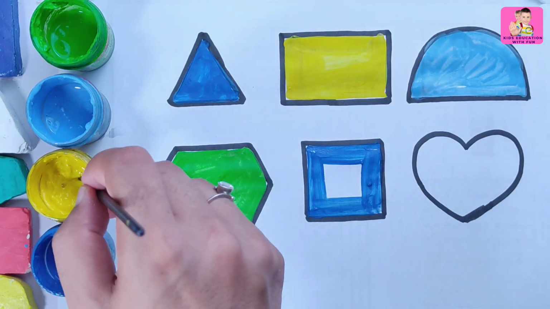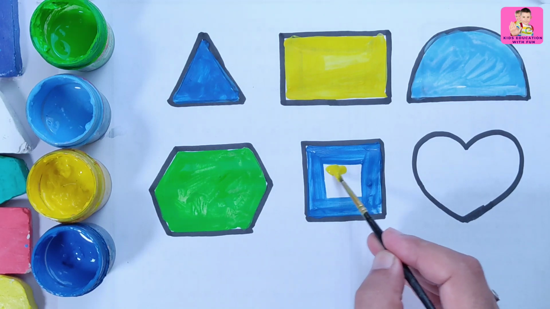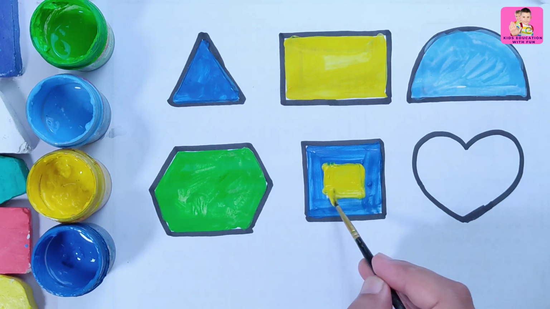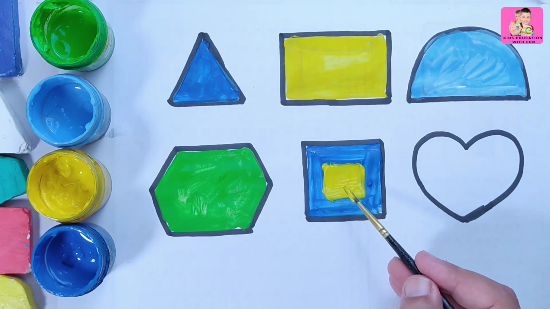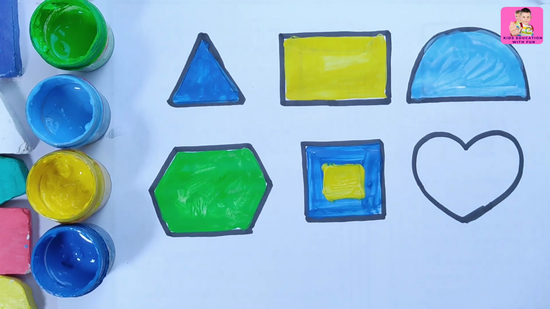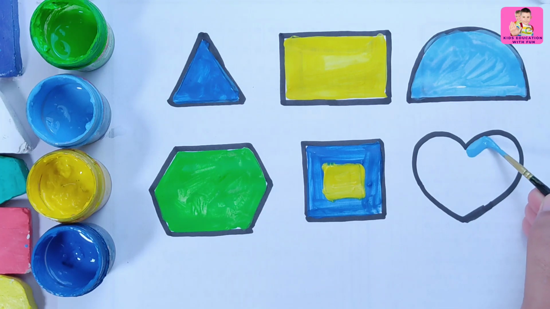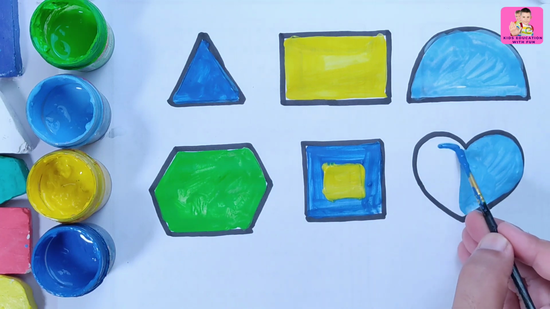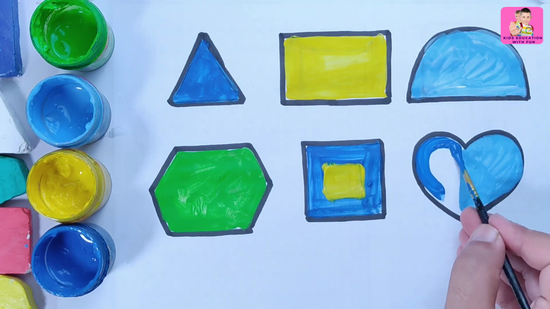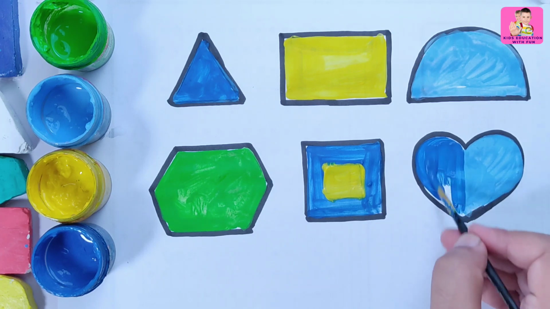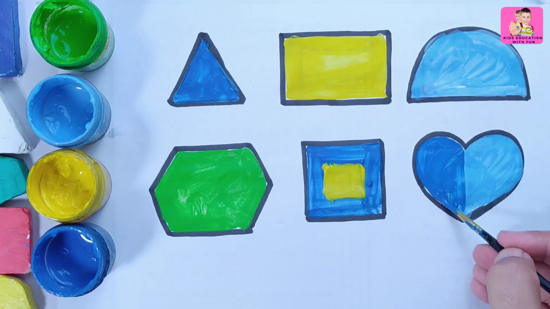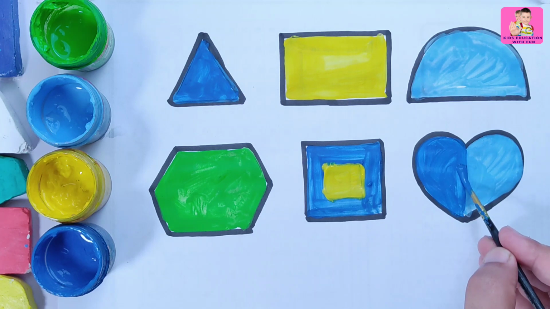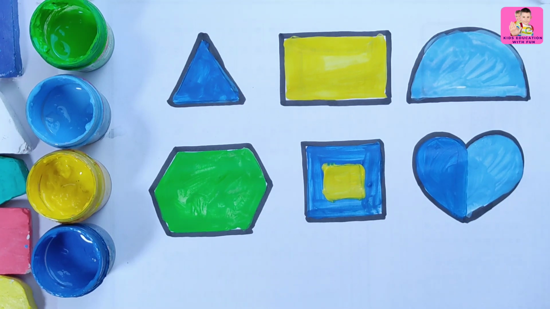let us mix it with yellow color. This is our square, blue and yellow color, sky blue color, and the other side dark blue color. You can use one color. Wow, so we have got these shapes.